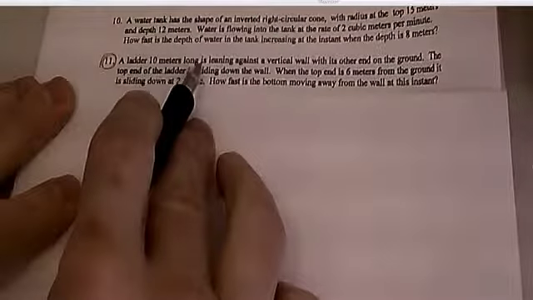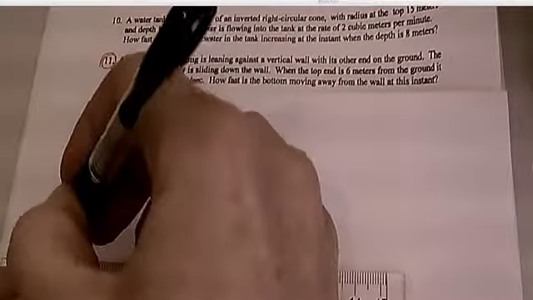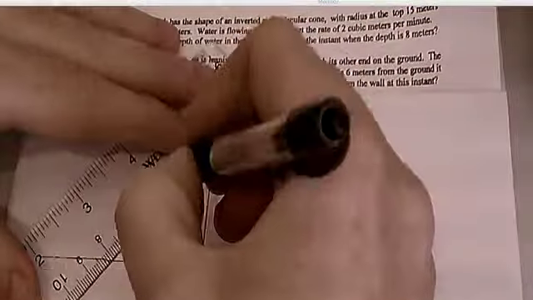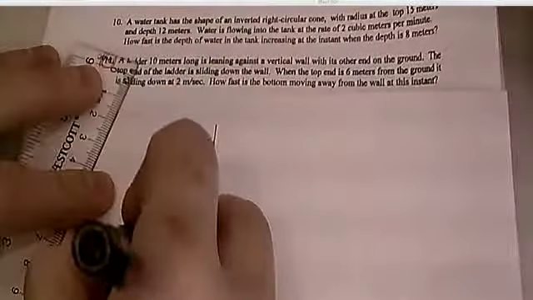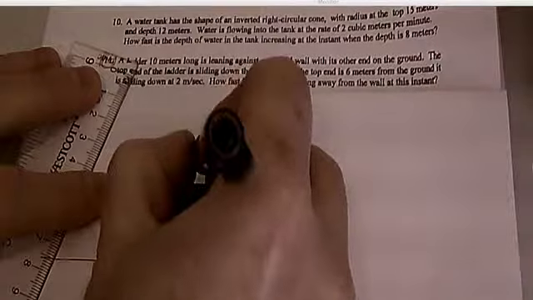A ladder 10 meters long is leaning against a vertical wall. If we want to, we can get out the ruler, and there's the ladder. I never claimed that I was an artist. The top end of the ladder is sliding down the wall. Obviously, when we draw a picture, it's a static thing. We can't actually show the motion, but we can anticipate the motion.